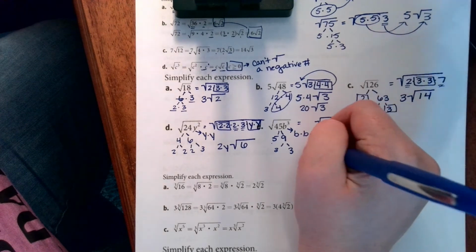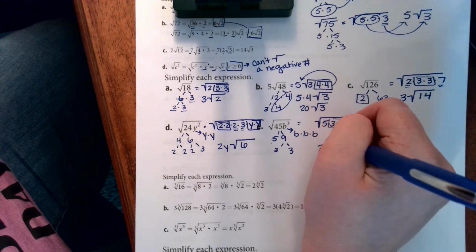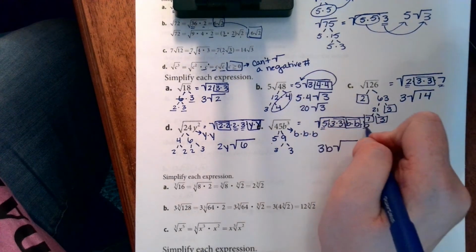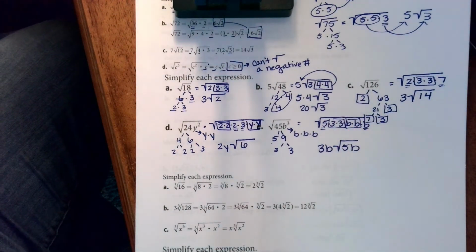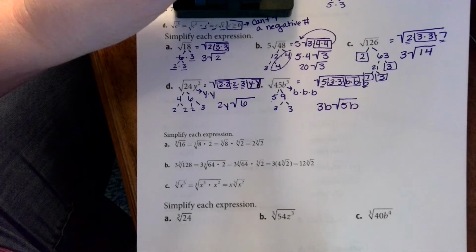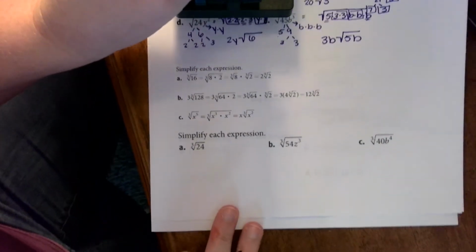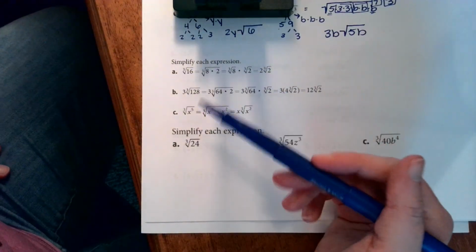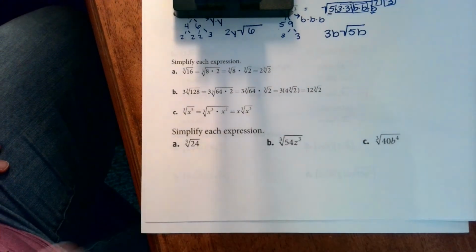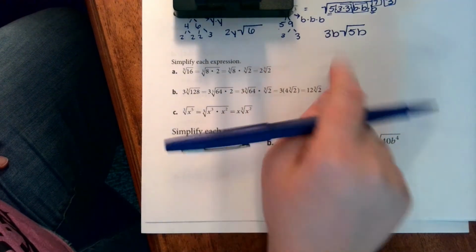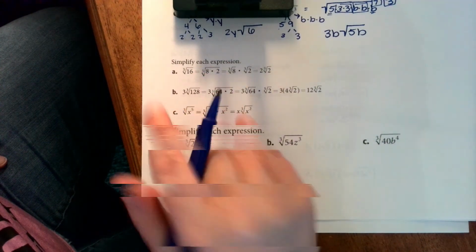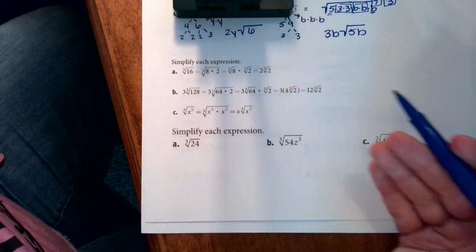Those will come out, so that's a 3 and a b. And on the inside, I have a 5 and a b left over. All right. So if we look at A, B, and C of the next section, it's very similar, except that this is a cube root. So instead of looking for pairs like I did up here, I'm looking for 3 of each number, or something I could take the cube root of.